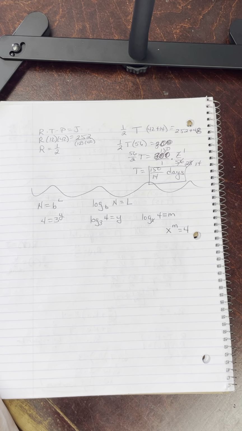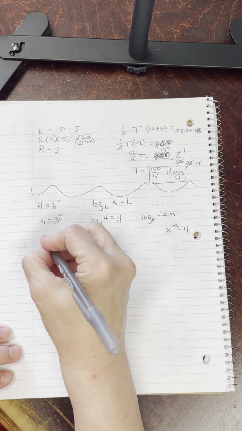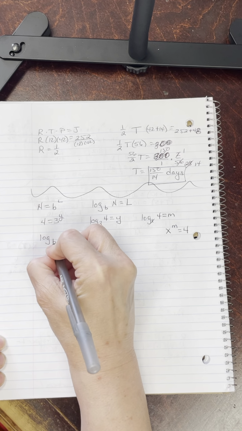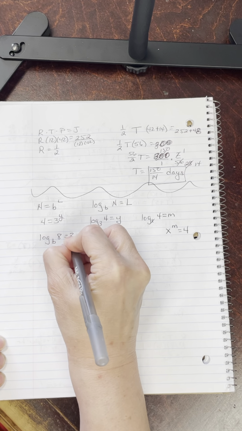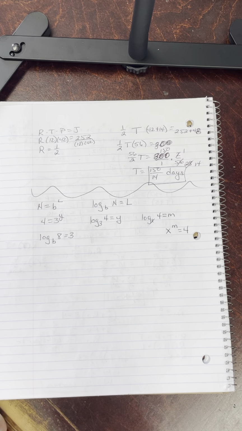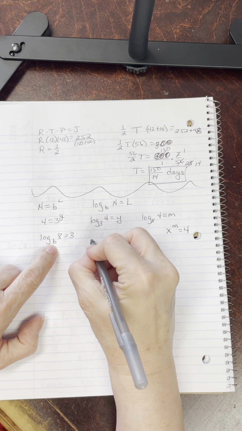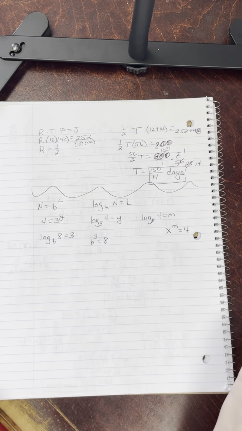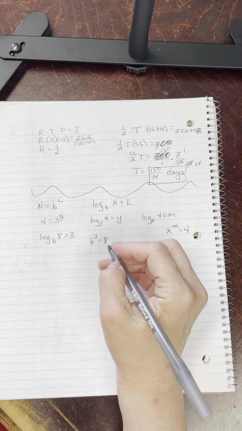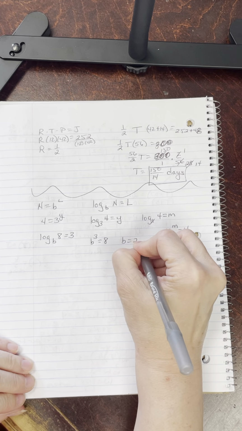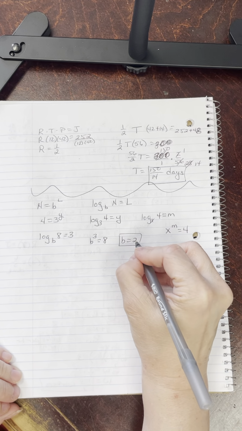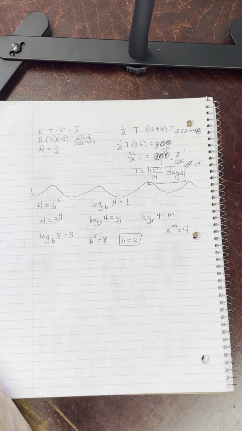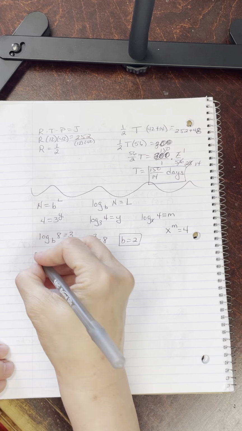Part B, the logarithmic equations, now says let's work a little bit on solutions. So log base b of 8 equals 3. So I need to rearrange to its exponent format. b to the third power equals 8. Oh, this I can definitely solve. What number 3 times gives me 8? b is 2. That means 2 times 2 times 2. 2 times 2 is 4. 4 times 2 is 8. So that works.